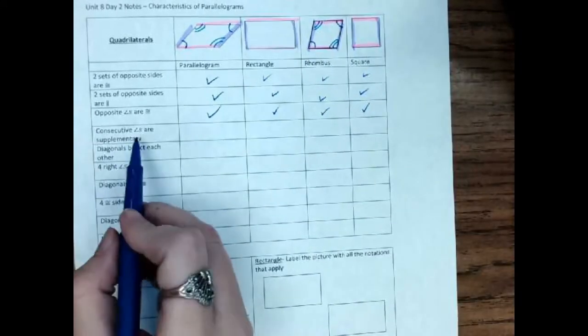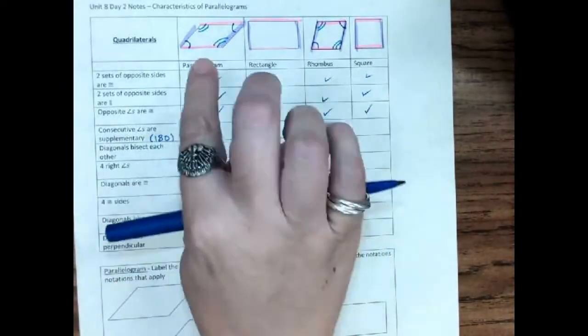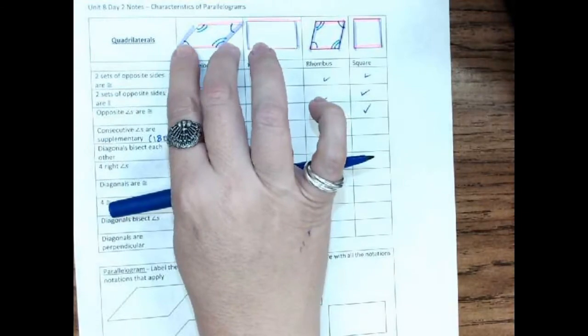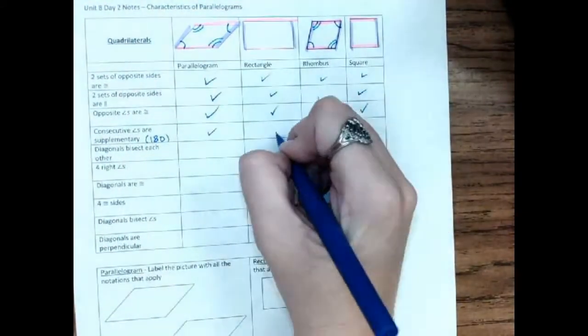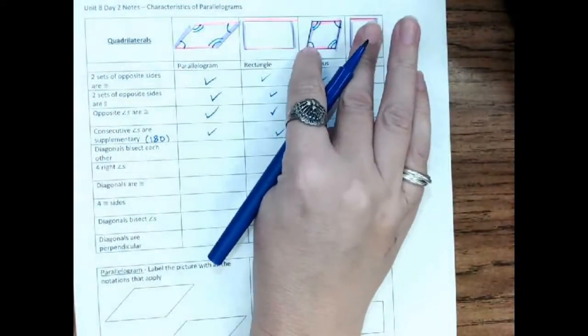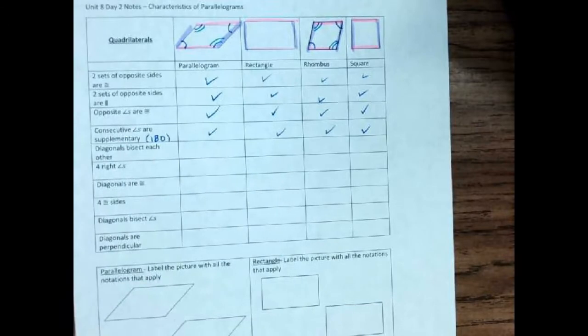Consecutive angles are supplementary. That means they add up to 180. Yes, these two, if I put them together, they would equal 180. Here they're both 90, and here they're both 90, so that's clearly 180. And here, these two would add up to 180. So far, all these rules we've had up to this, they all say that they are the same.